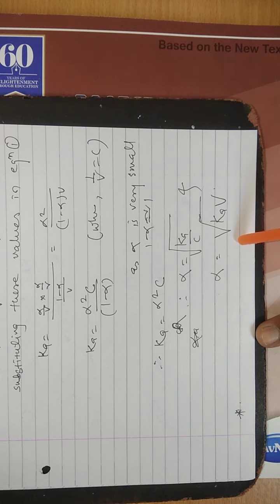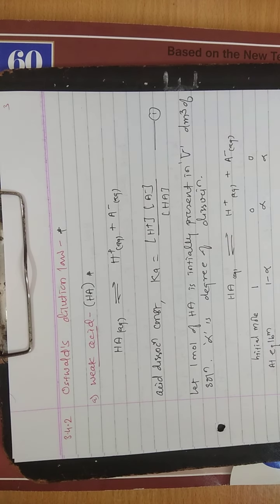That means it implies that the degree of dissociation of weak acid is inversely proportional to the square root of its concentration, or alpha is directly proportional to the square root of dilution or volume of the solution containing 1 mole of the weak acid. So this is the Ostwald dilution law which we have studied in the case of weak acid.